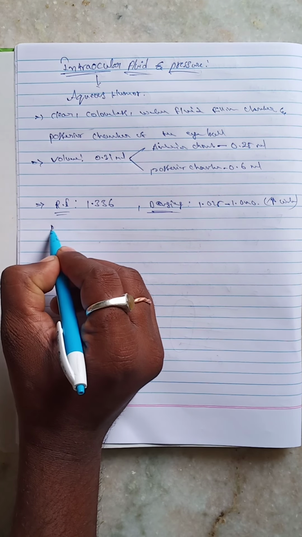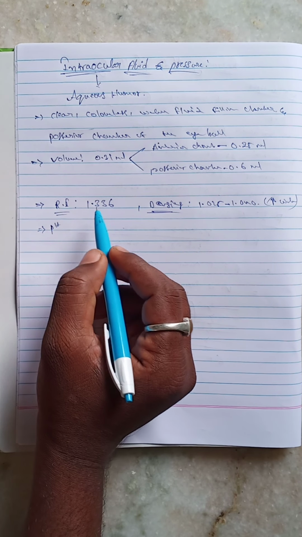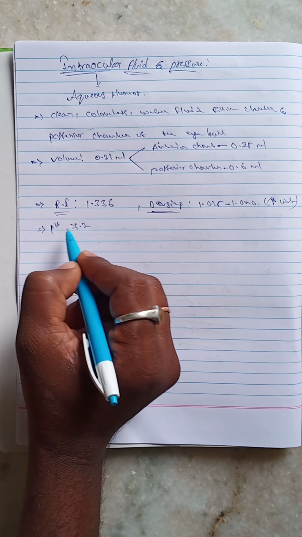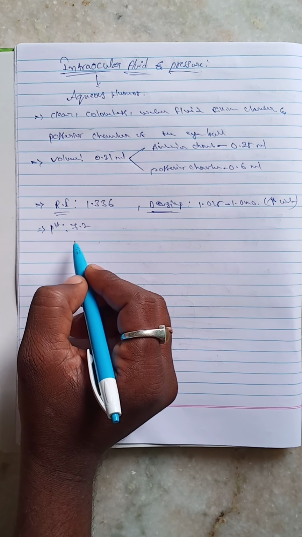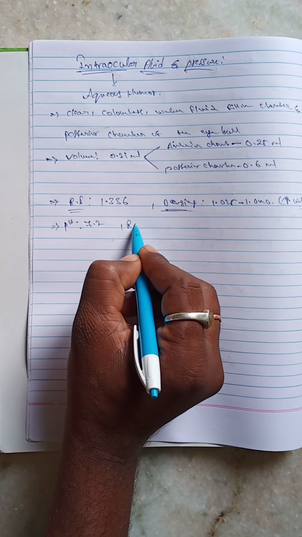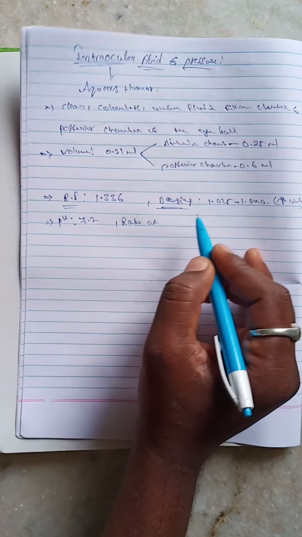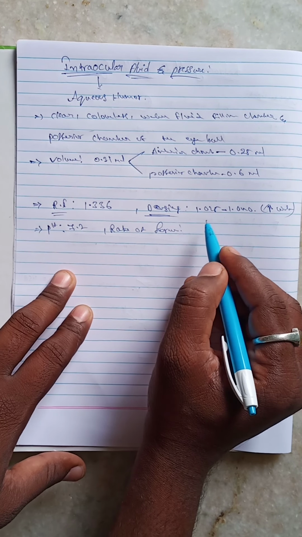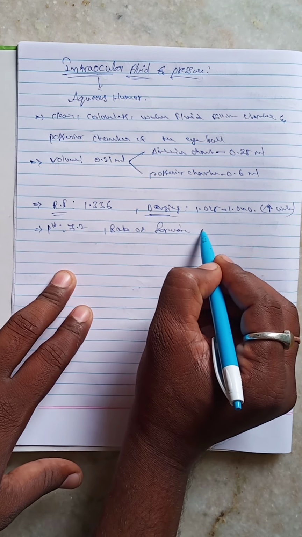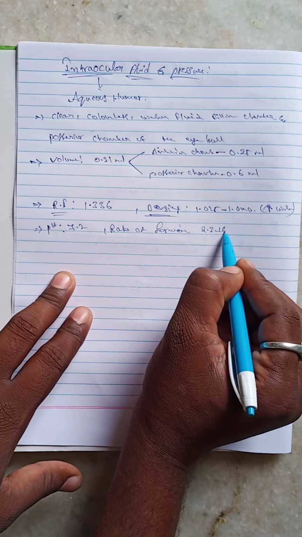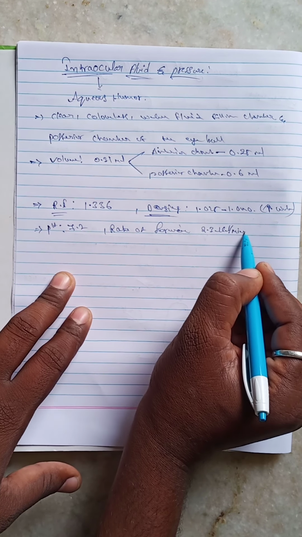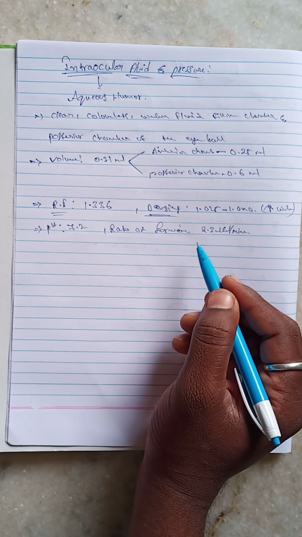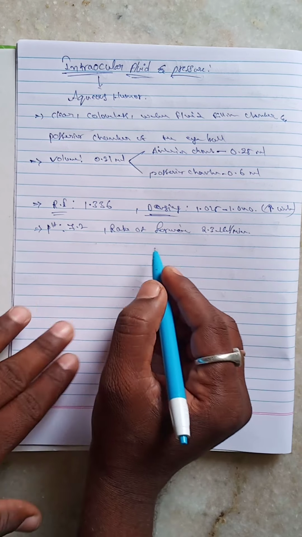What is the pH of the intraocular fluid or aqueous humor? 7.2 is the intraocular fluid pH. And what is the rate of formation? How much intraocular fluid is produced by the eye? The formation rate is 3 microliters per minute produced from the human eye.